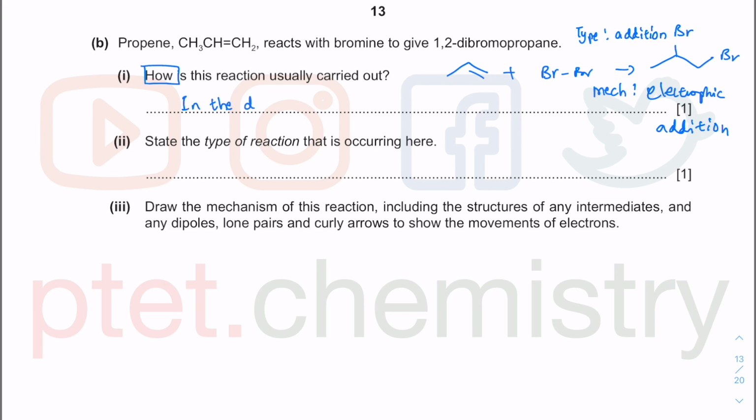Because if you do it in the presence of sunlight, you might do free radical substitution instead on the alkane. Instead of this addition reaction, your bromine will still get decolorized, but it might react with the alkane instead of the alkene. What is the type of reaction? It is an addition reaction.